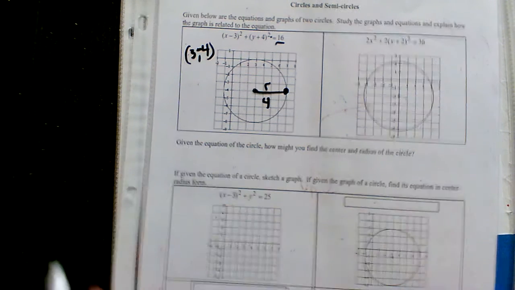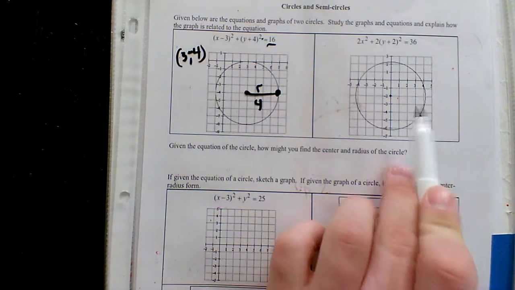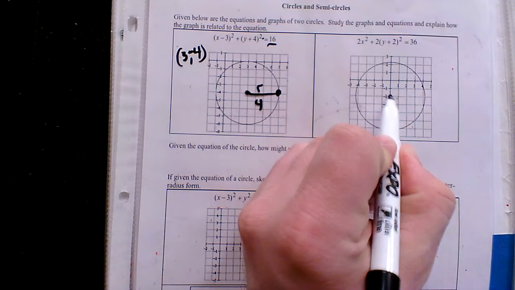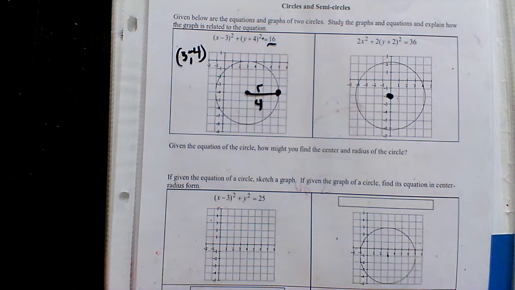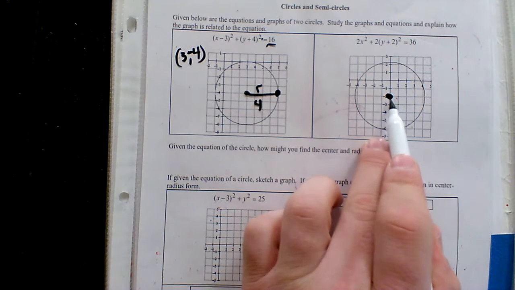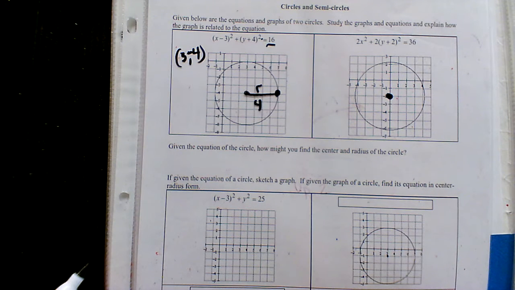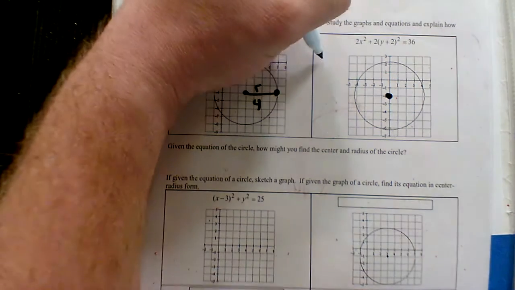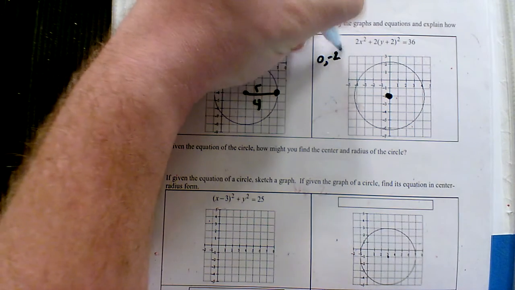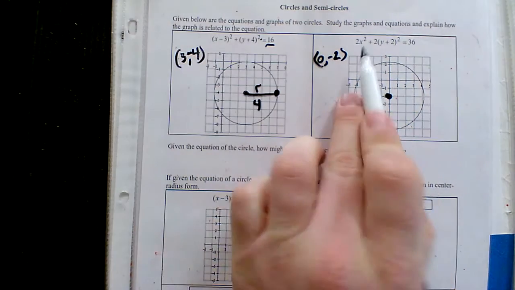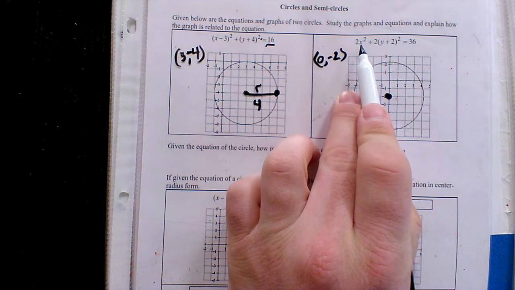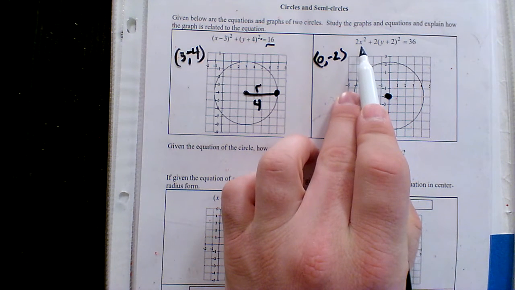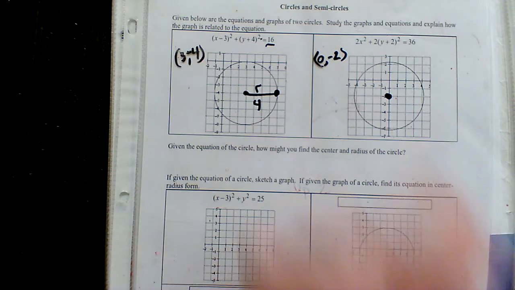So let's take a look at the next one. If you look over here, our center point of this circle is what? Before we even look at the equation, just look at your picture. What is it? It is 0, -2. Well, if you look up here with your x's, what is different about this one when we look at it first, compared to the other one?